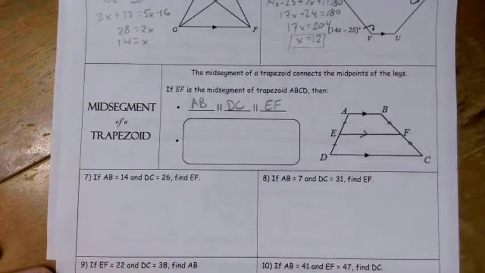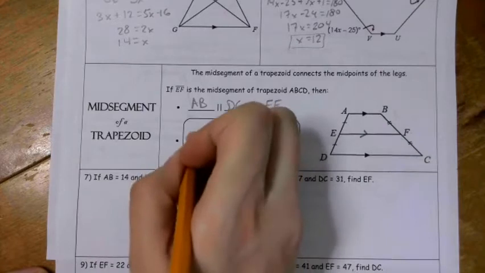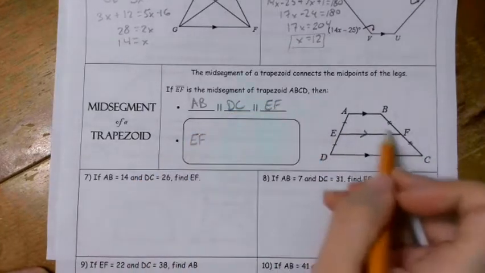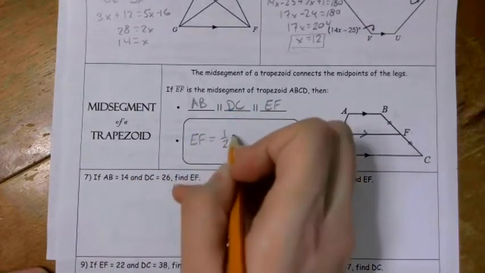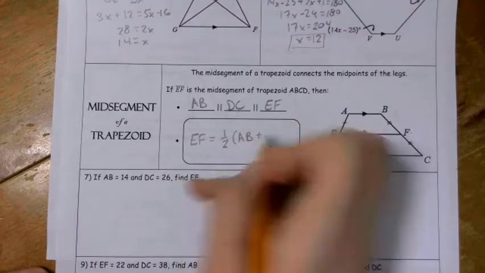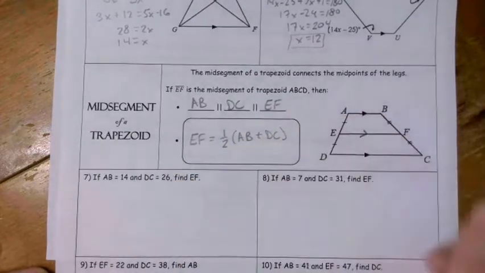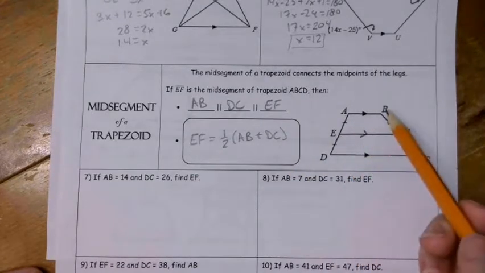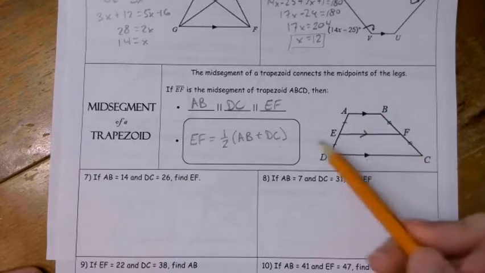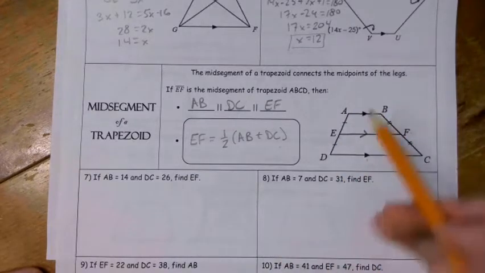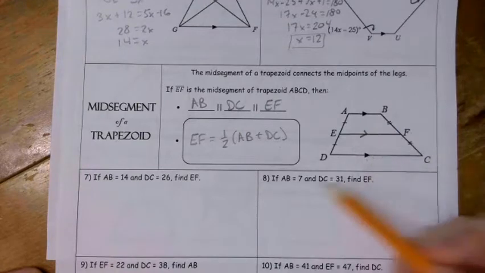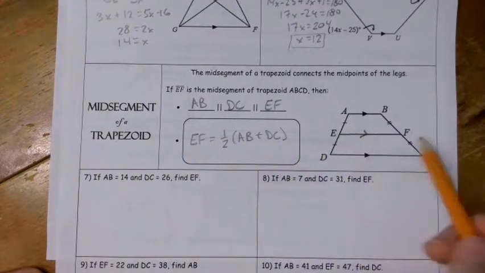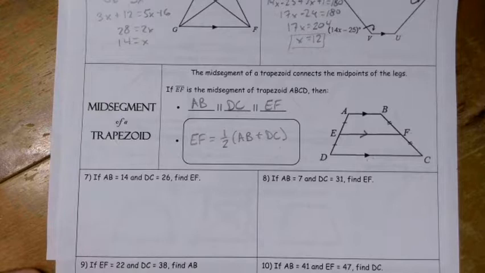It kind of reminds us of that chapter 8 triangle mid-segment theorem, right? Very similar. The other thing is that EF, right here, is equal to 1/2 of AB plus DC. Another way of saying that is that EF is basically the average of AB and DC. All right, it's the average of those 2. So base 1 plus base 2 divided in half is equal to the mid-segment there. So let's try this out.